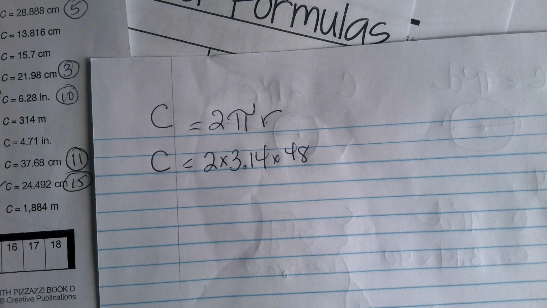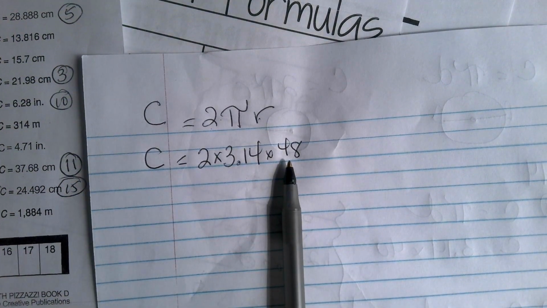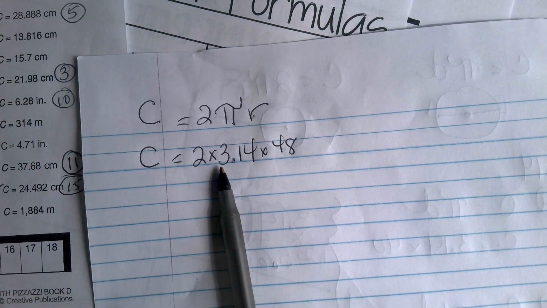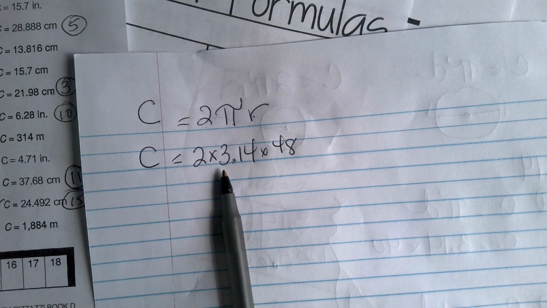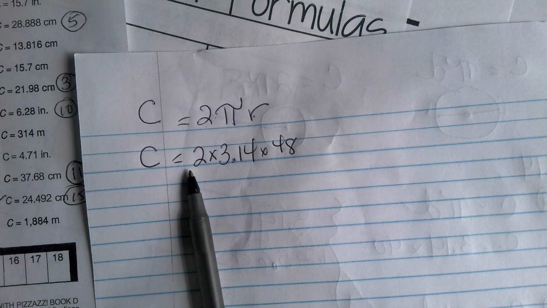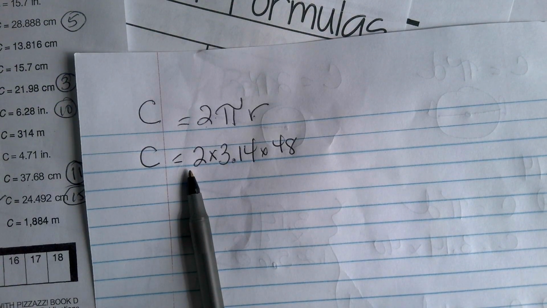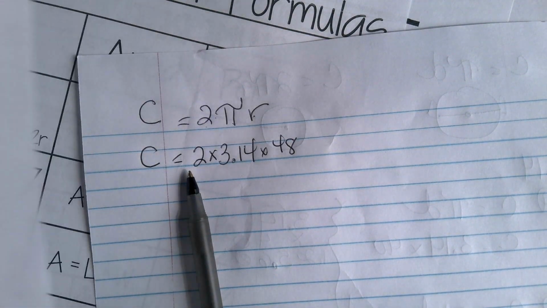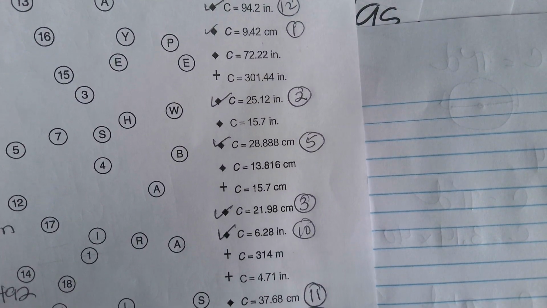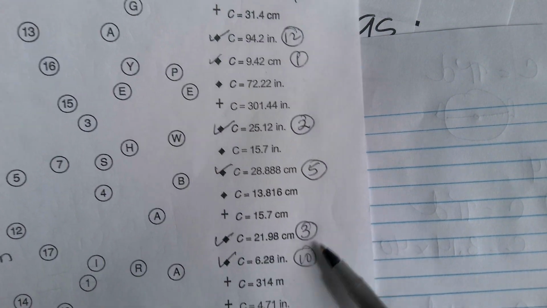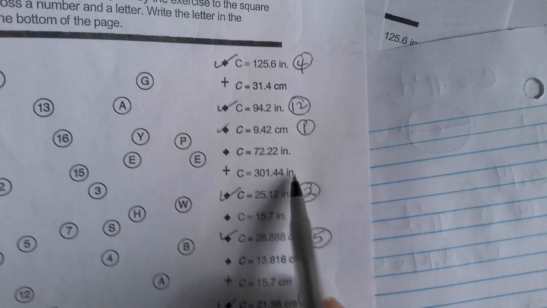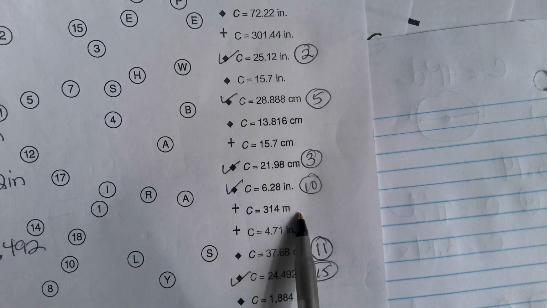Now, before I start, I'm going to estimate. And I'm going to round this one to about 50. What's 50 times 3? 150. 50 and 50 is 150. And what's 150 times 2? 300. 150 times 2 is 300. Which one do you think might be the answer? 301.44. Okay, so it might be this one, but it also might be this one.